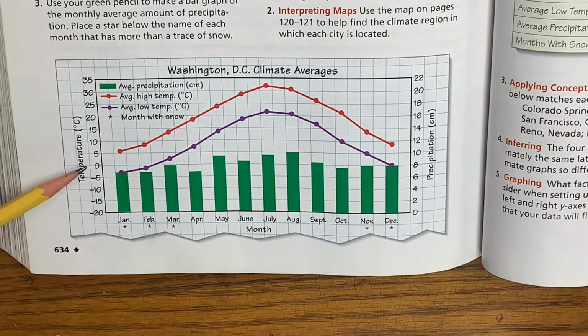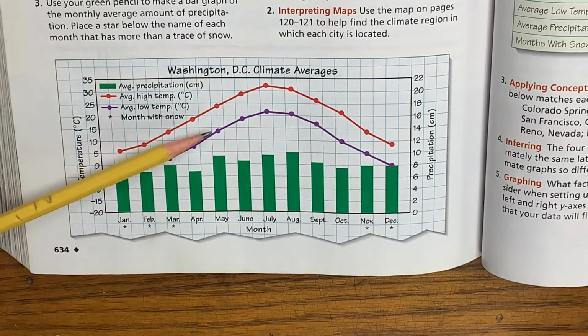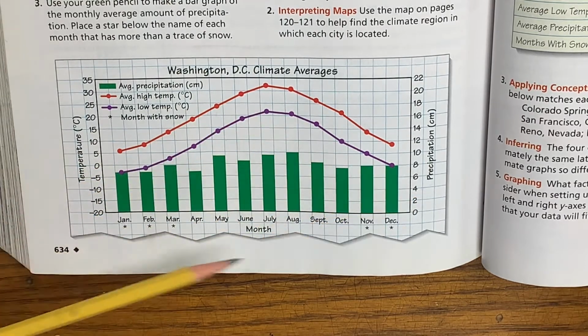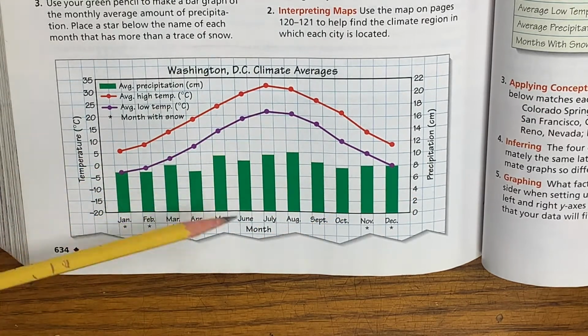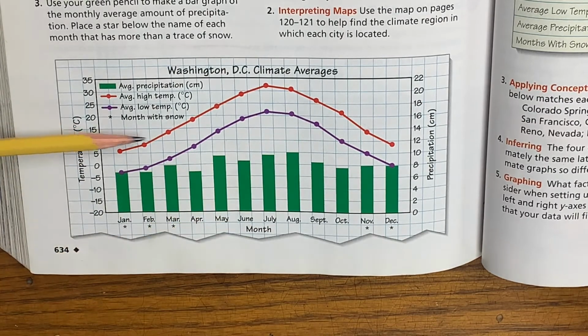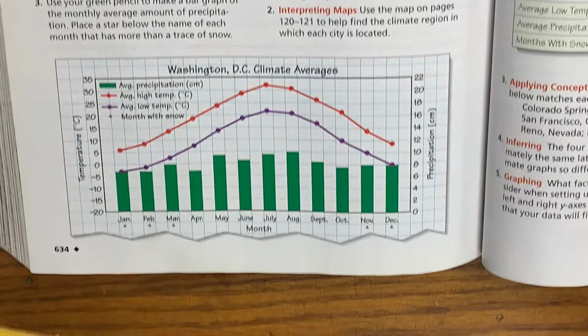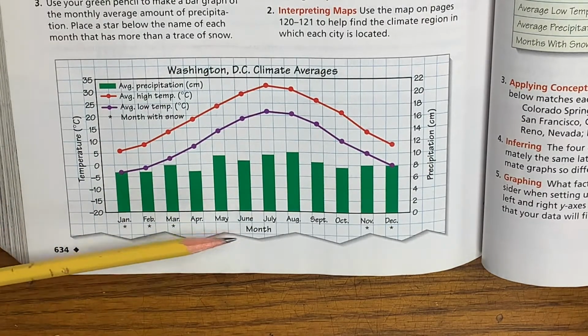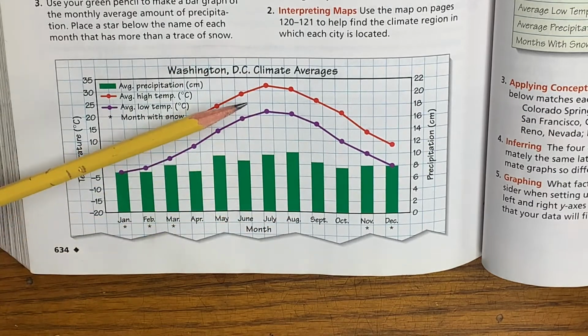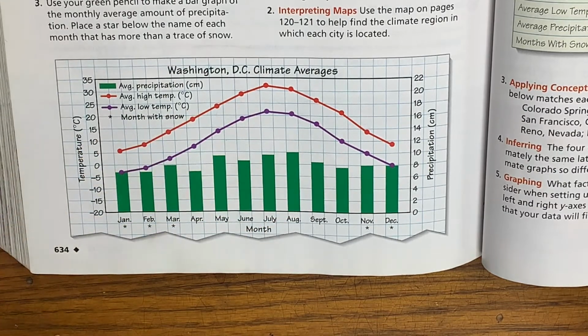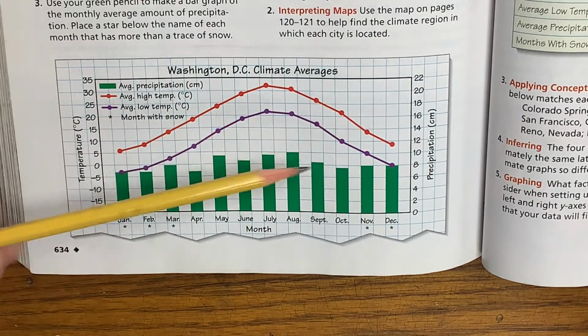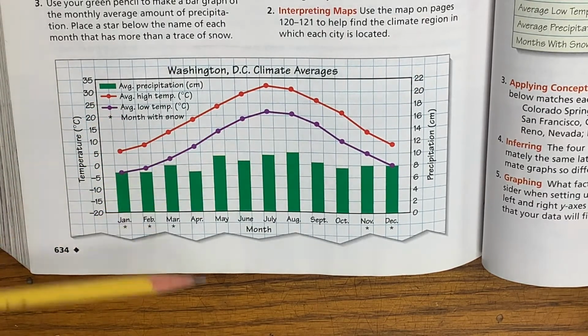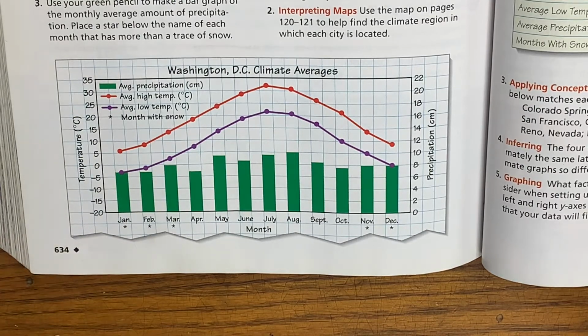Looking at the temperatures, I can see the temperatures go up in the summer months and come down for the winter. So this must be a temperate climate, because if it was in the tropics, the temperatures would be just a straight line, no real difference between summer and winter. And I can tell it's in the northern hemisphere because June, July, and August are the warm months. If this was a town in the southern hemisphere, you'd expect the temperature to be inverted, where it's colder in May, June, July, August.